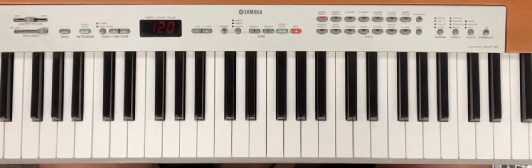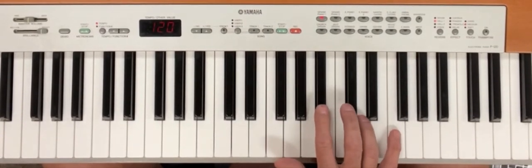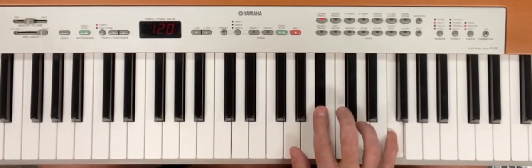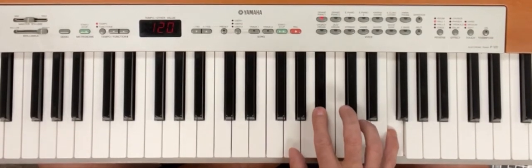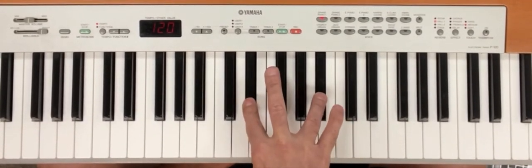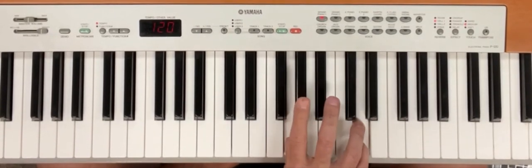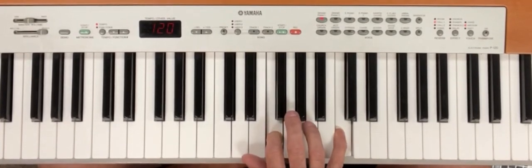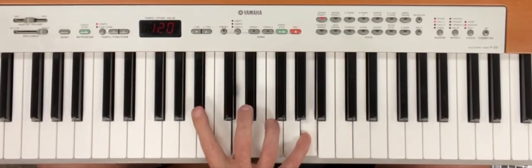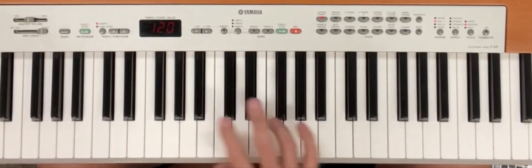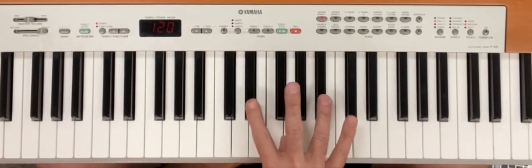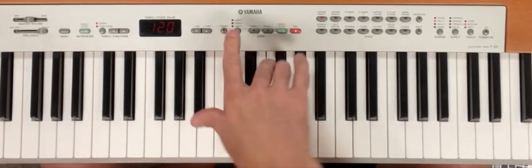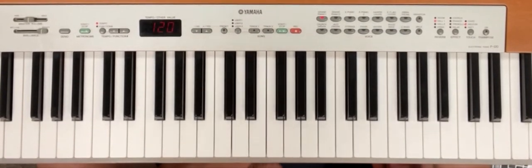Okay, now the right hand is interesting. It does this interesting thing here. So it's perfect parallel fifths. So you could work on your own fingering. So it's B flat F, G D, E flat B flat, and then F C, D A, B flat F. So perfect parallel fifths, or however you want to finger it. I haven't even figured it out myself, but it's all good.